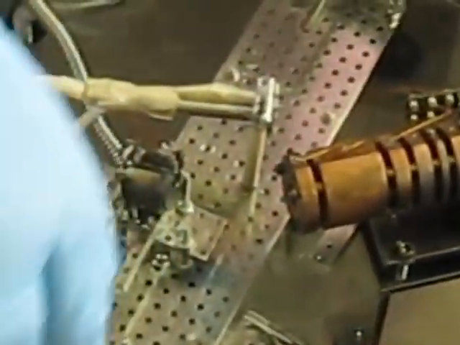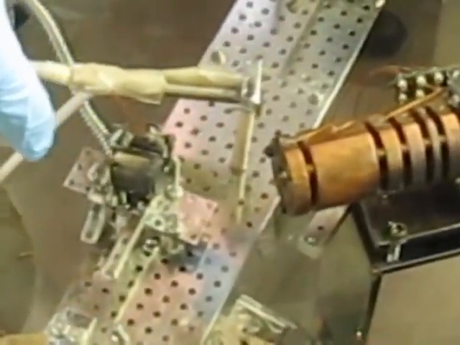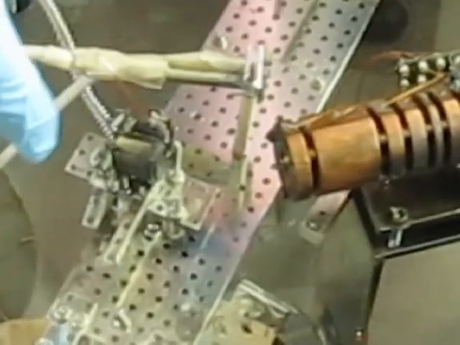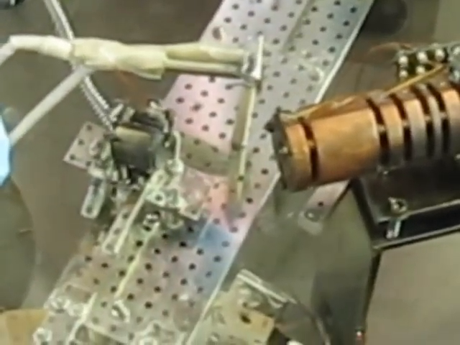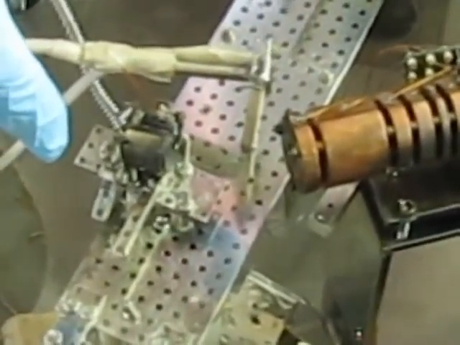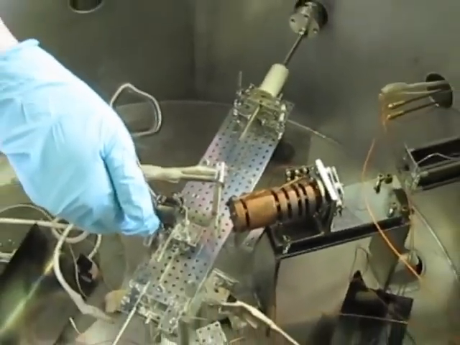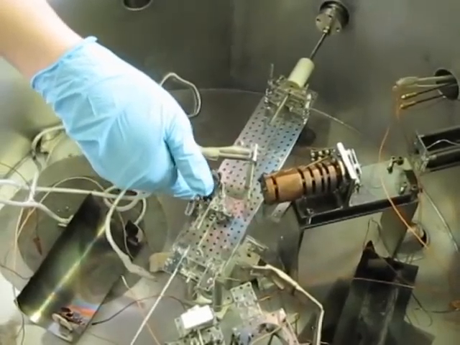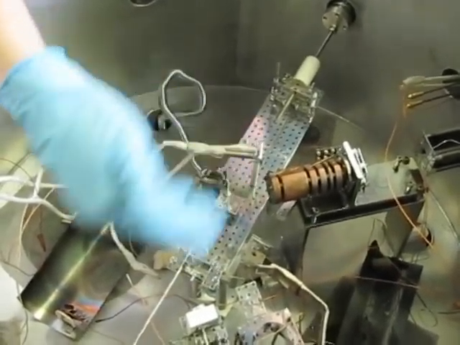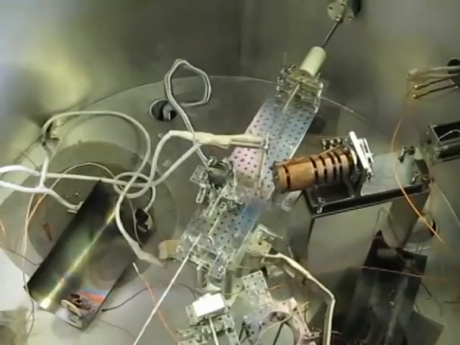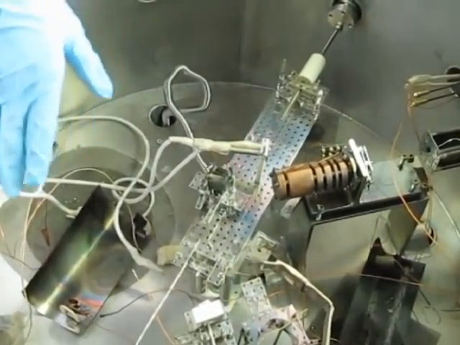Once this has happened, we move the target back in front of the ion beam and test the sputtering yield of this lithiated graphite with deuterium when a lithium ion beam is hitting it. The good thing about this assembly, because we have this translational stage, is that we can test the graphite, or we can test lithiated graphite, or we can test lithiated graphite with deuterium, all without taking off the lid. We can do this all under vacuum.